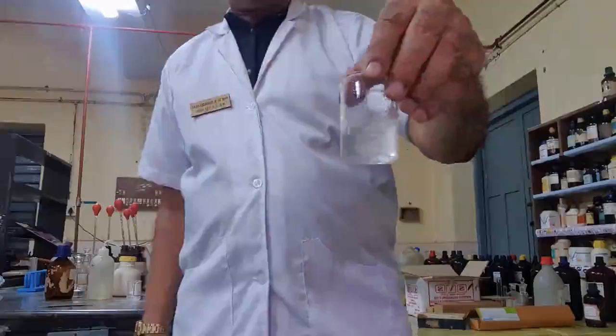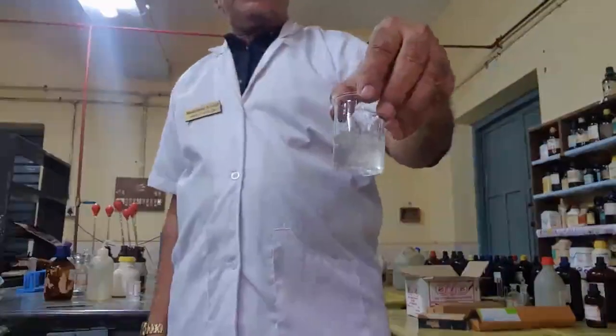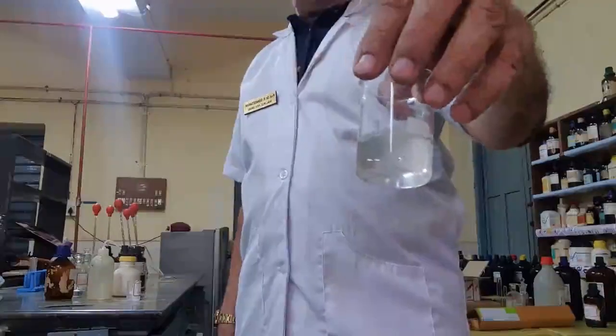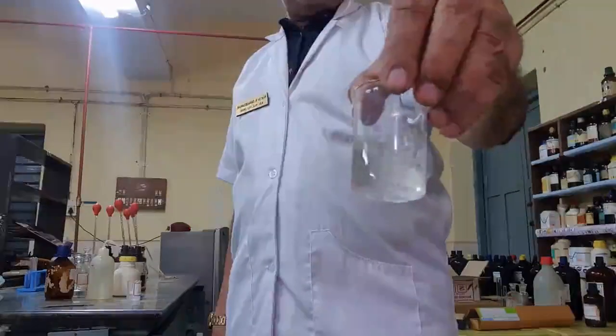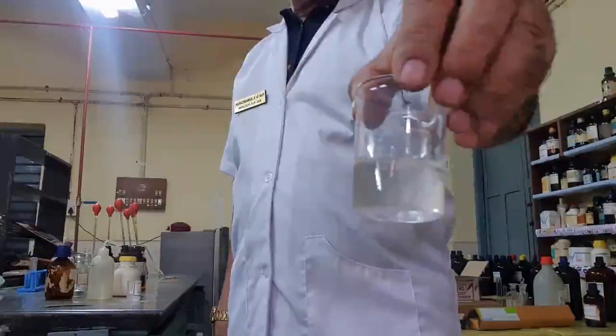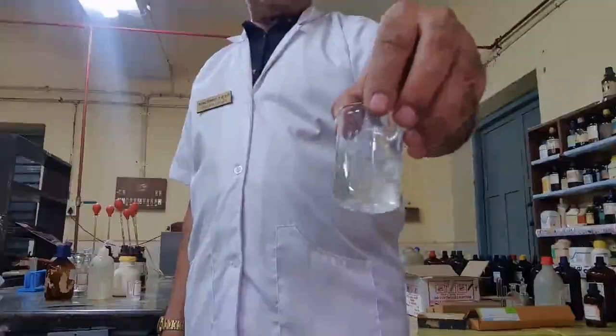Follow. Since it is a test tube, I cannot add excess sodium hydroxide, so I transferred the precipitate into a beaker and added excess sodium hydroxide. It is giving a clear solution. It is due to sodium zincate formation.